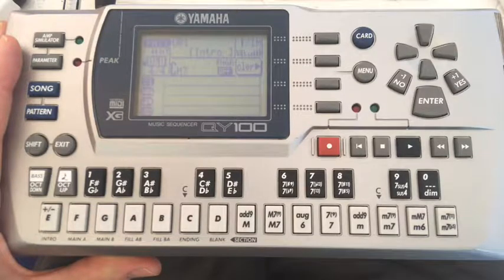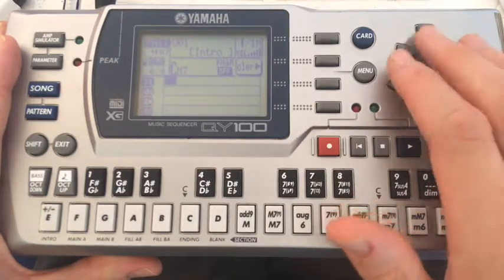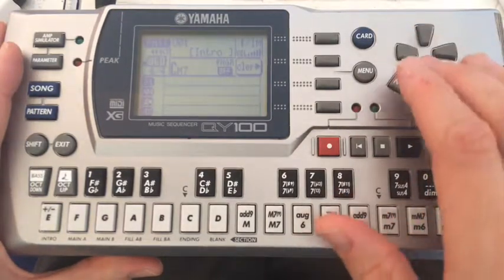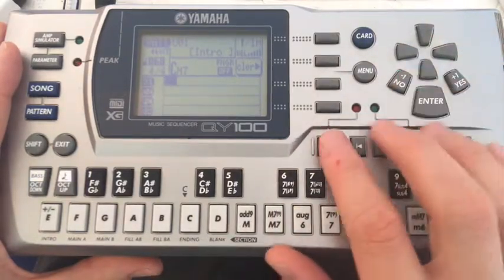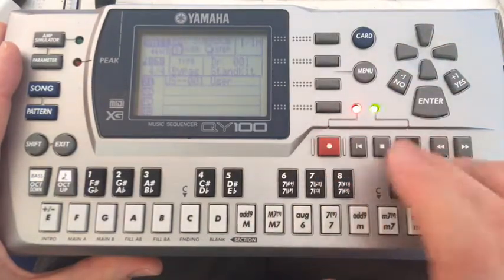I can still do quarter notes, eighth notes, 16th notes, 32nd notes, triplet stuff, all in the same pattern, even though I've sort of cheated and doubled my pattern rather. So I'm going to put it on 1 measure, put it down to 60 beats per minute, and let's see about this.